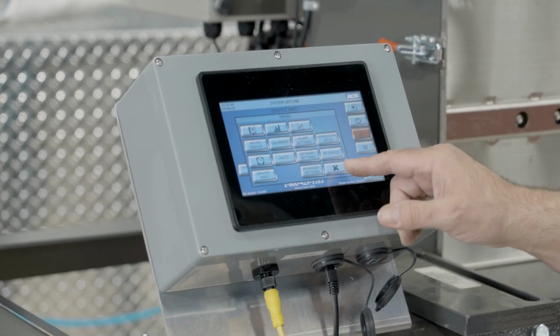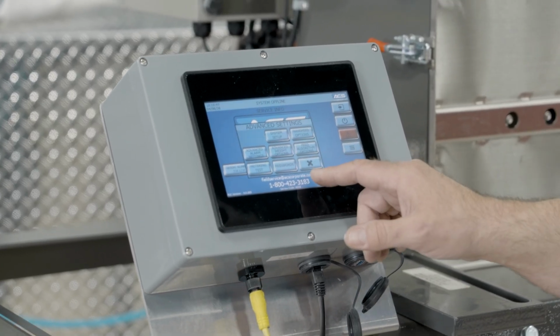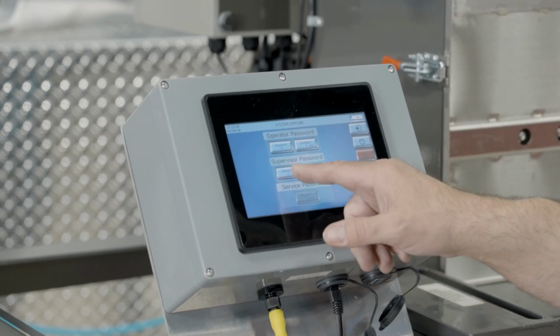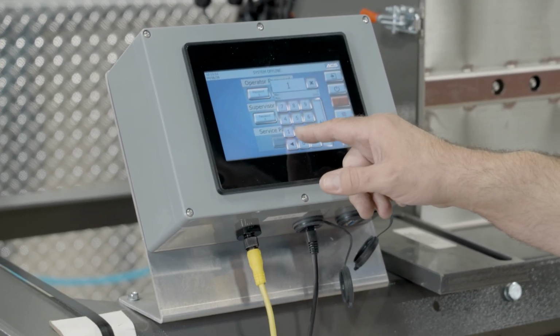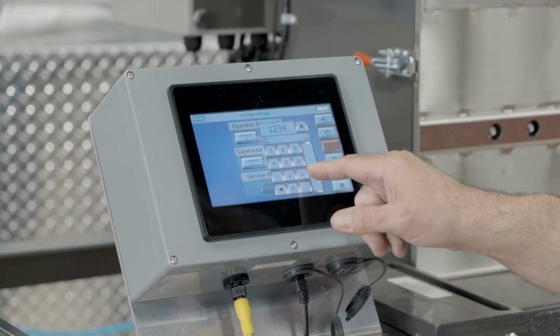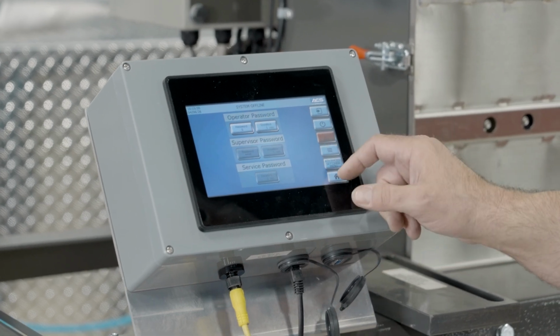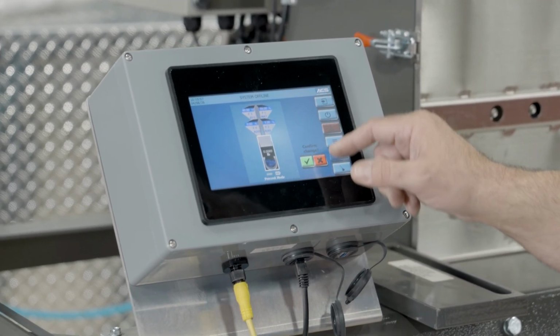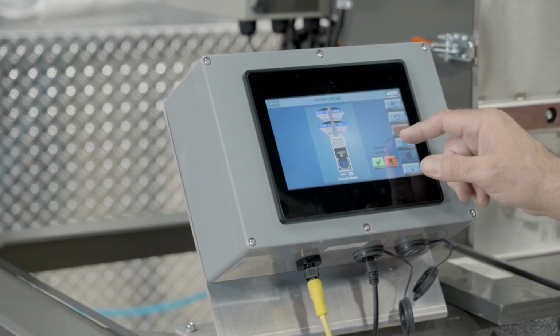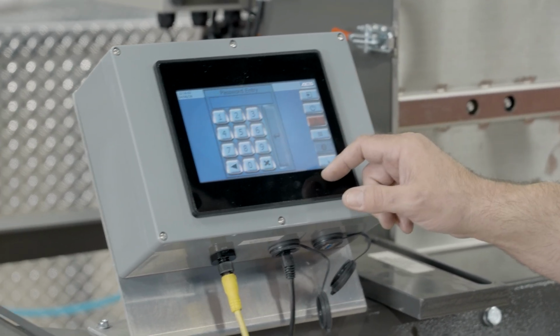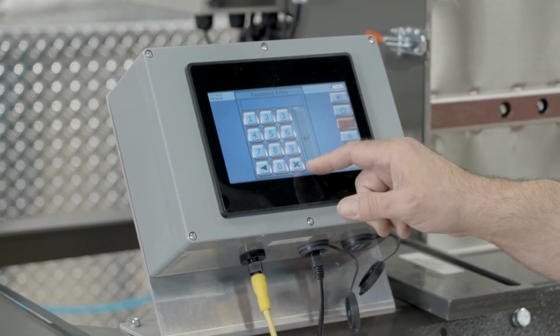So let's just set a password in here just to show you what it'll do. So we'll set a supervisor password of 1234. And then we want to confirm the change. And then to log out, we'll just hit this button here, and it logs you out.